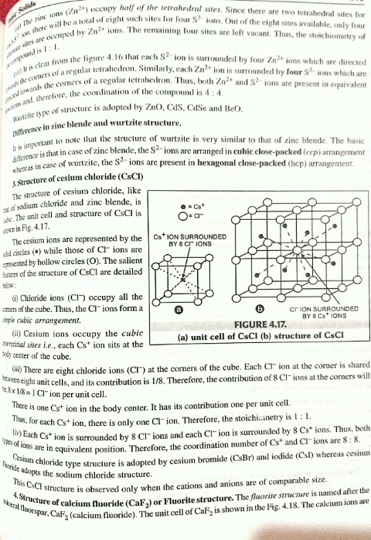Difference in zinc blende and wurtzite structure. It is important to note that the structure of wurtzite is very similar to that of zinc blende. The basic difference is that in case of zinc blende, the S2- ions are arranged in cubic close-packed (CCP) arrangement, whereas in case of wurtzite, the S2- ions are present in hexagonal close-packed (HCP) arrangement.